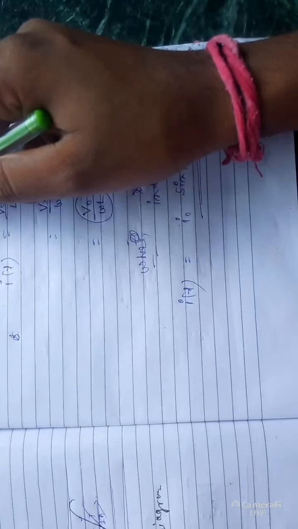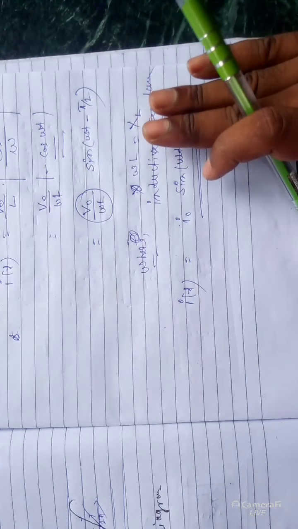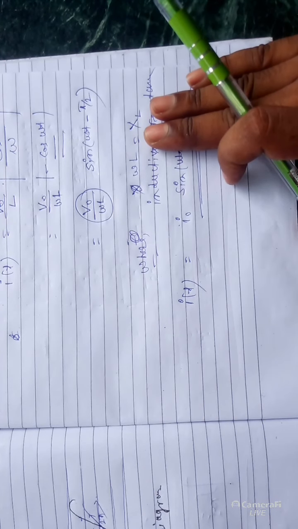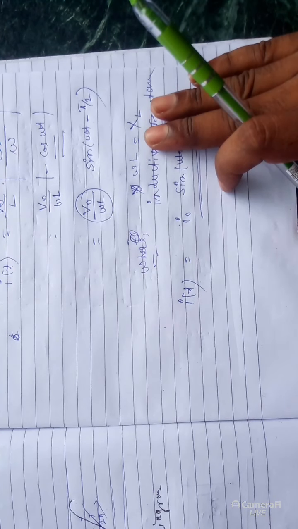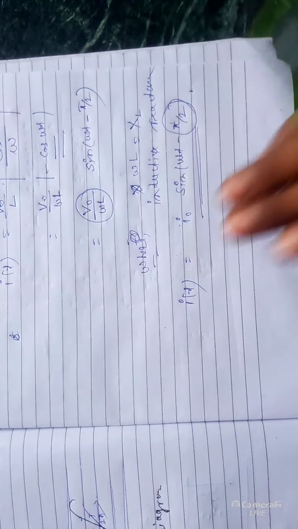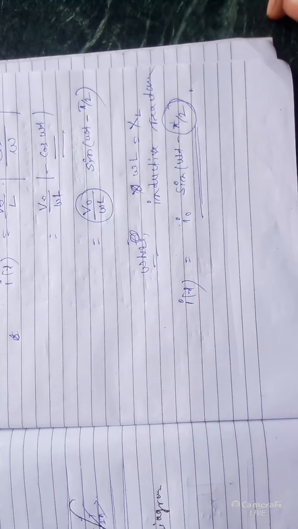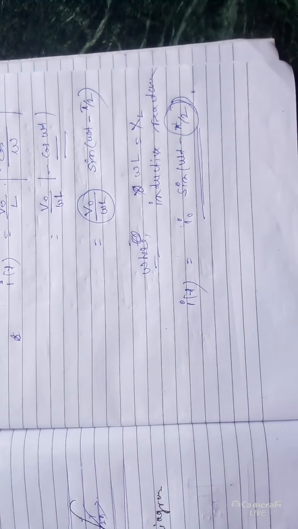V is equal to V naught sin omega t, and I(t) is equal to I naught sin omega t minus pi by 2. If I(t) is equal to I naught sin omega t, then there will be no phase difference. Phase difference is 0, which happened in the case of a pure resistive circuit. But in a pure inductive circuit, the current lags the voltage by an angle pi by 2. I(t) is equal to I naught sin omega t minus pi by 2.